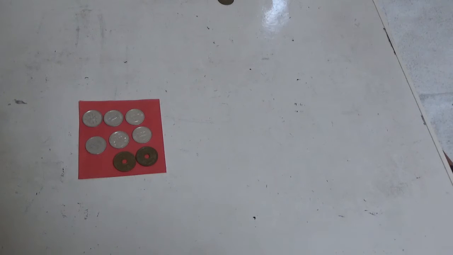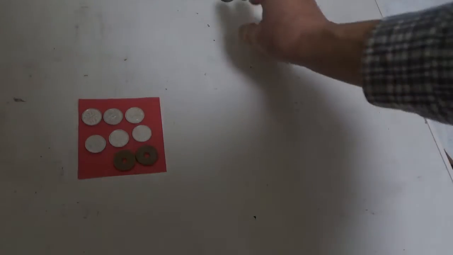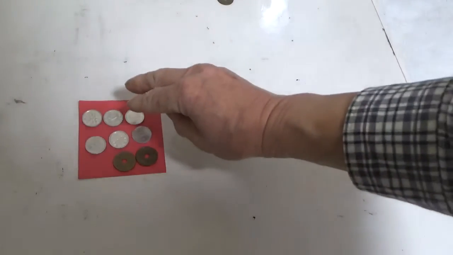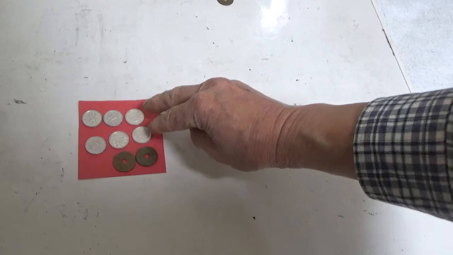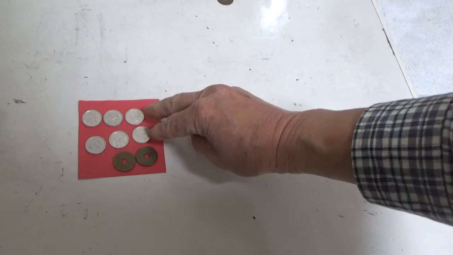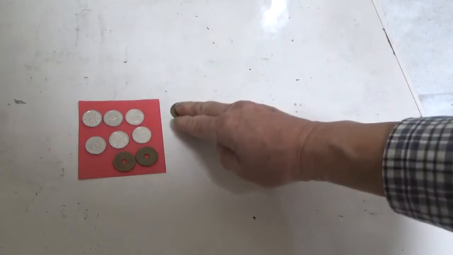6 divided by 2 is how many times 2 can be subtracted from 6 until it becomes 0.